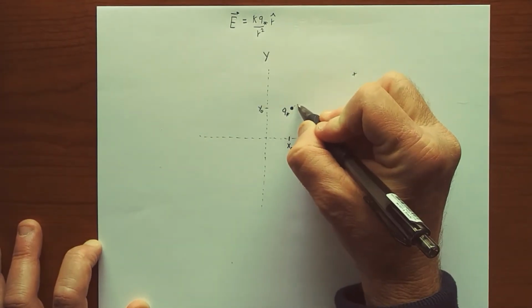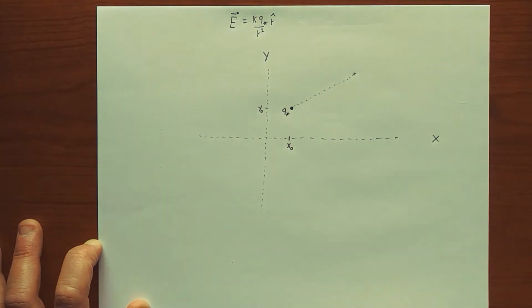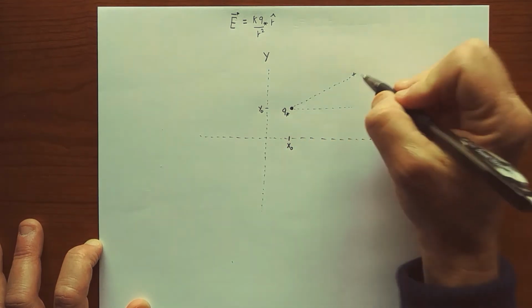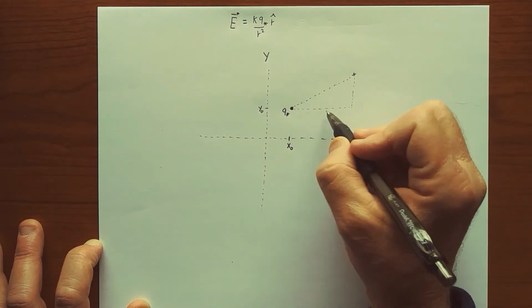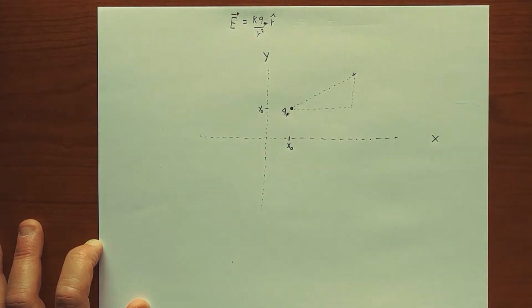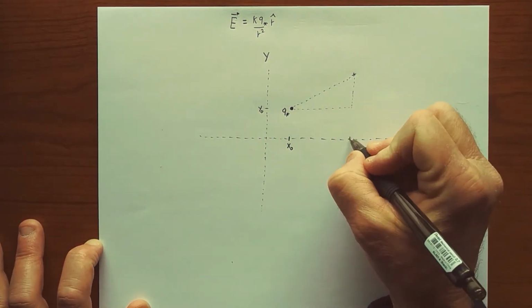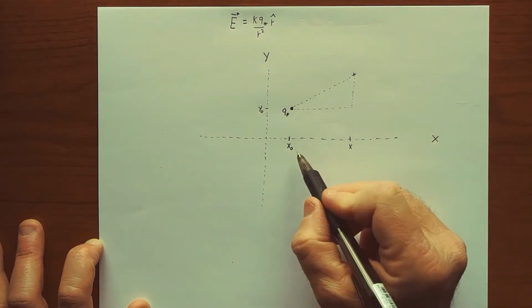So we need the distance from here to there to get the r squared in terms of x and y. Well, that's going to depend on this distance and this distance, right? The horizontal distance squared plus the vertical distance squared gives us this side squared, the hypotenuse squared. So what is this distance? Well, it depends on the coordinate x. So this has some x value, which in this case is greater than x naught.